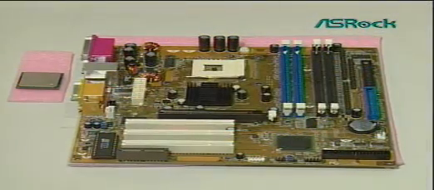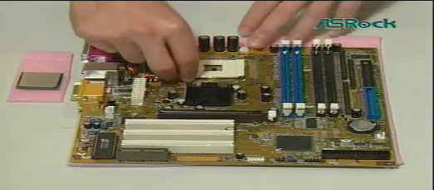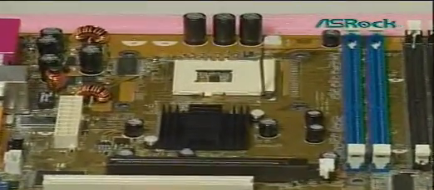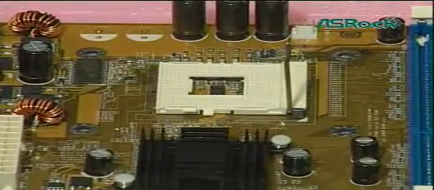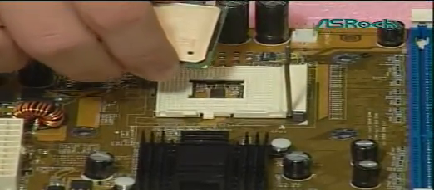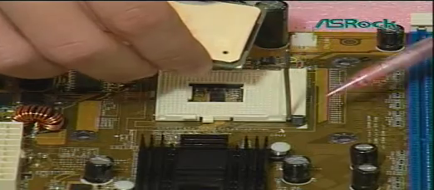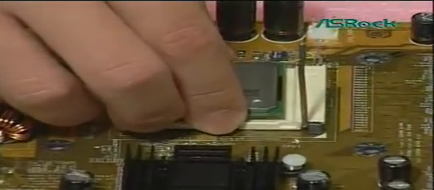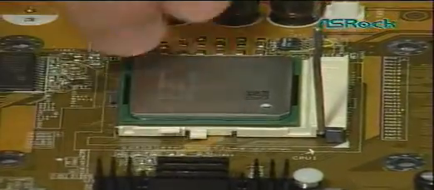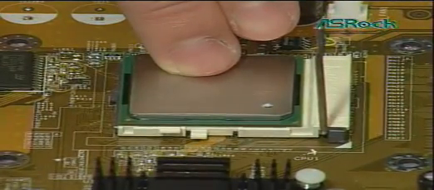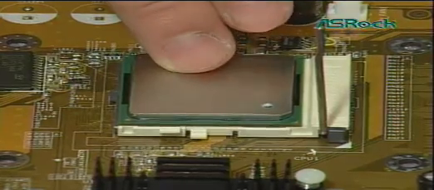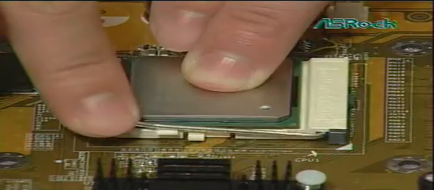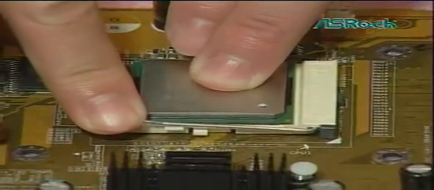Step 1. Unlock the socket by lifting the lever up. Step 2. Position the CPU directly above the socket, such that its marked corner matches the base of the socket lever. Step 3. Carefully insert the CPU into the socket until it fits in place. Step 4. When the CPU is in place, press it firmly on the socket while you push down the socket lever to secure the CPU.